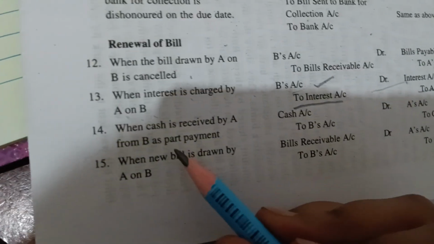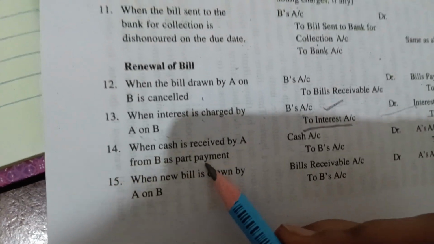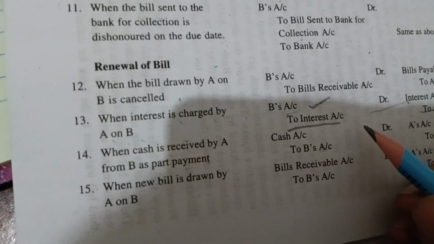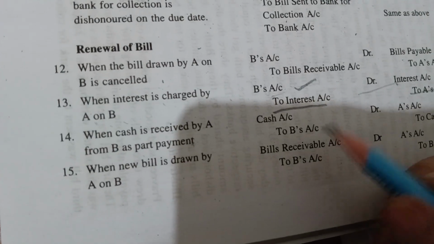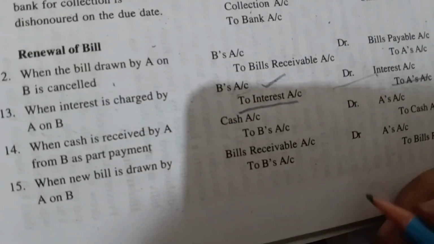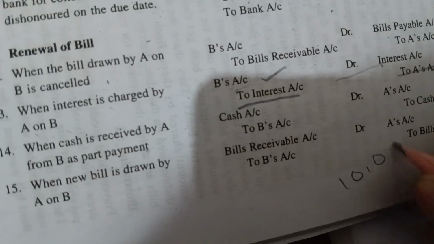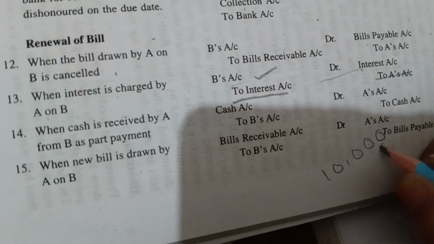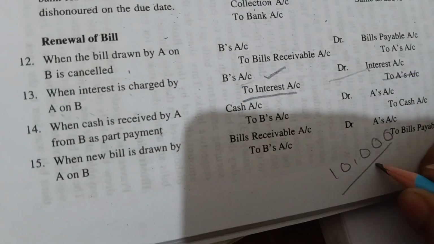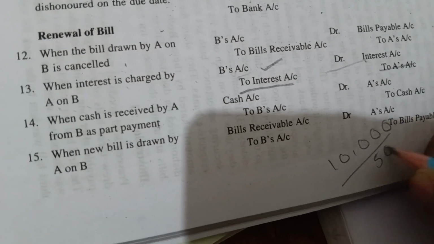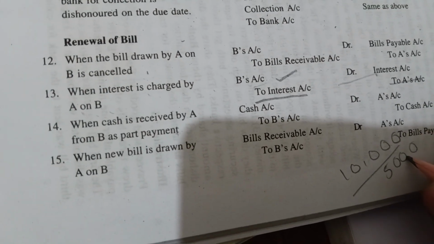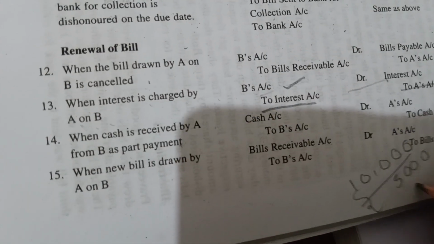Then when cash is received by A from B as a part of payment. As a part of payment means, 10,000 is what B has to give to A. From this 10,000, B is giving 5,000. So it is not a full payment but a part of payment.